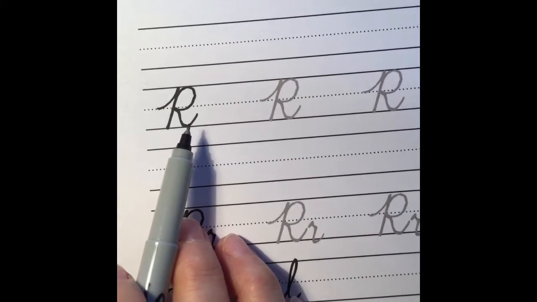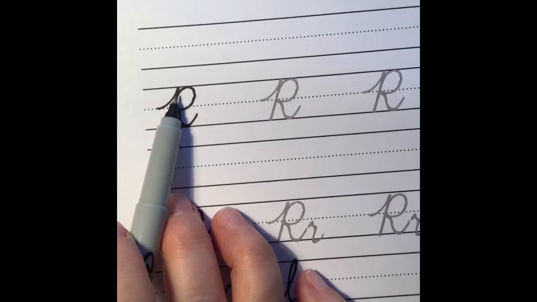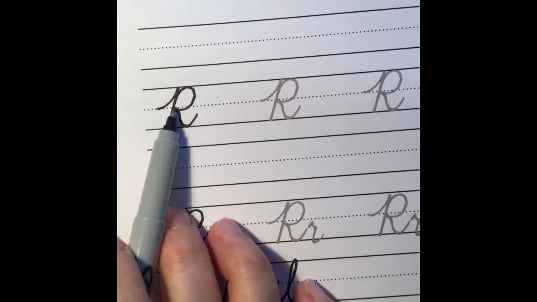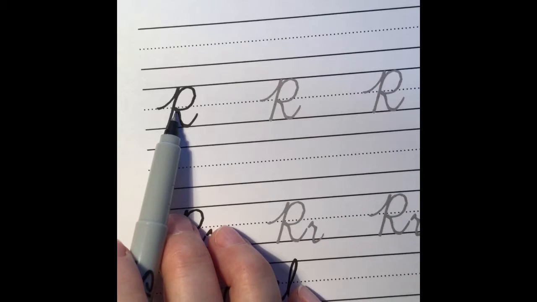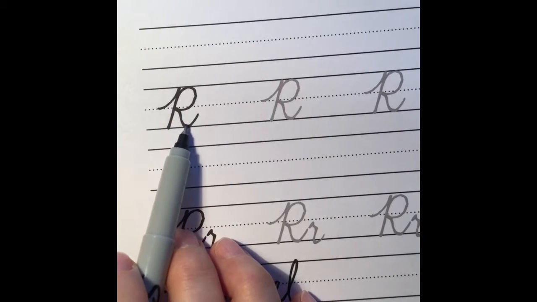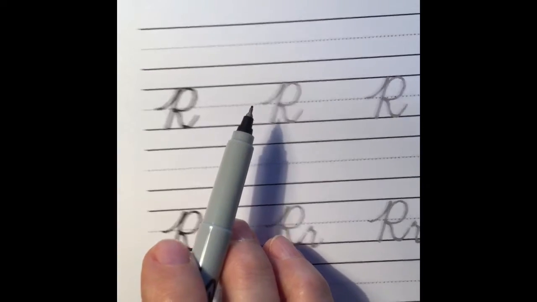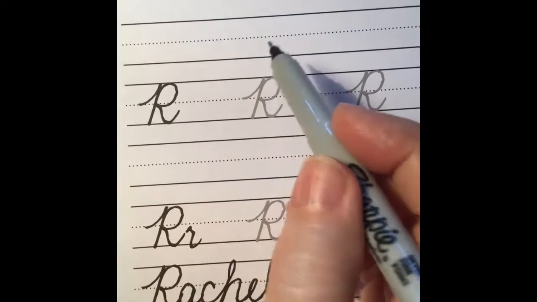When we look at our model of our capital R, we see that it starts at the midline with an undercurve, a slant line all the way to the baseline, and trace up into an overcurve that comes back and touches the slant line. Then with a slight curve, we make a slant to the right and an undercurve connector. Capital R is one of our connecting capital letters.